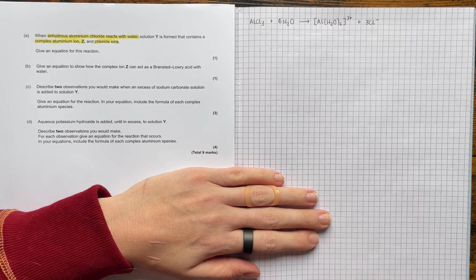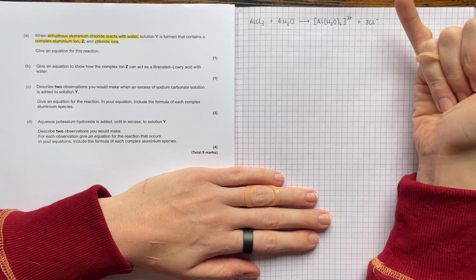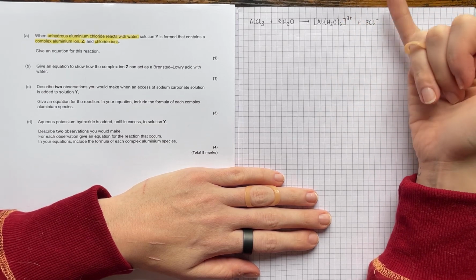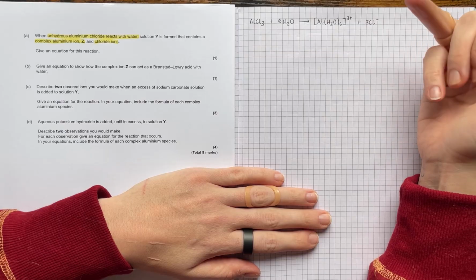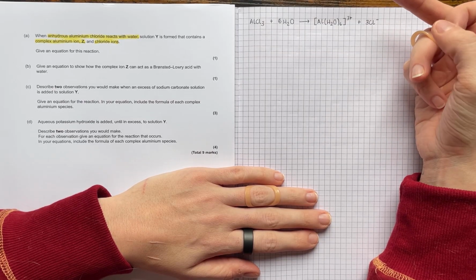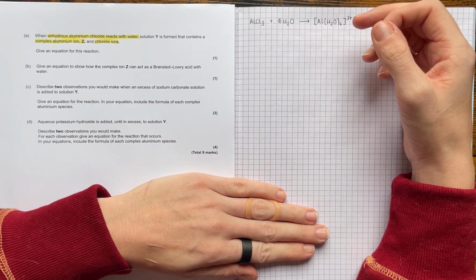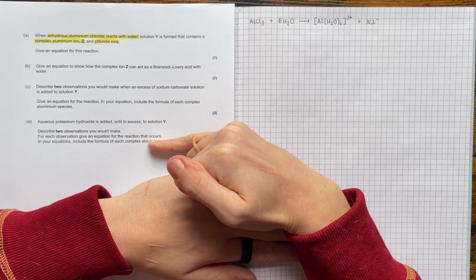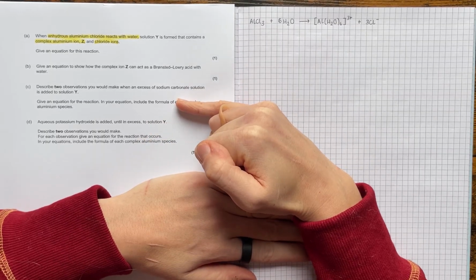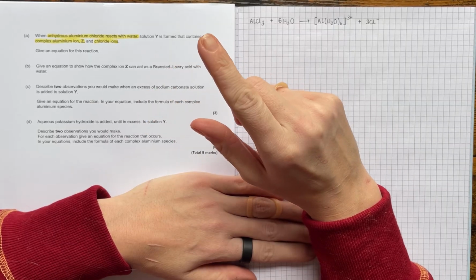And the bases that you may have to do this with are hydroxide ions from something like sodium hydroxide or potassium hydroxide, ammonia, or carbonate ions from something like sodium carbonate or potassium carbonate. And I believe we're doing it with hydroxide and carbonate in this question, and there are reasons why they've chosen those two specifically, which I'll come to in a minute.